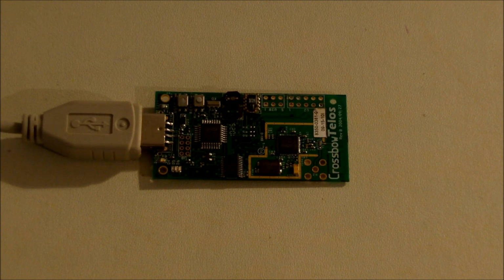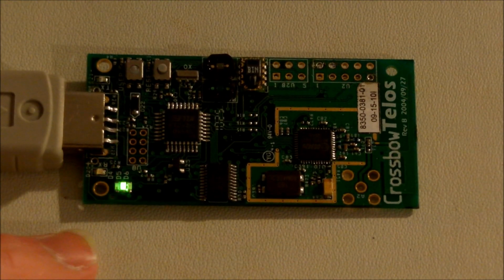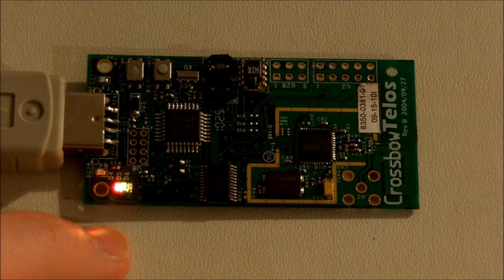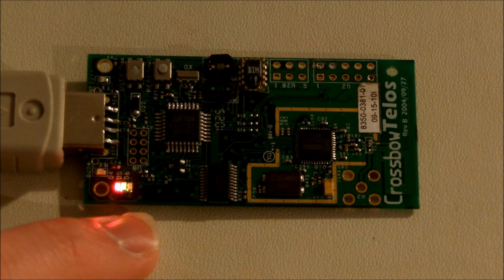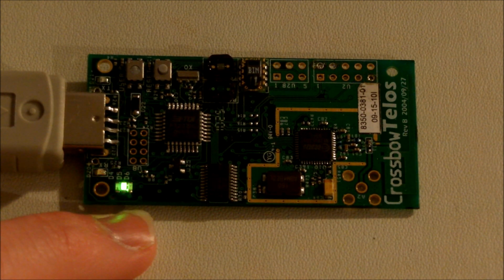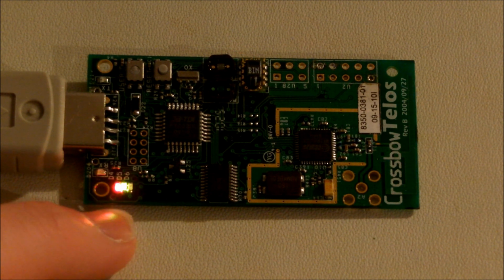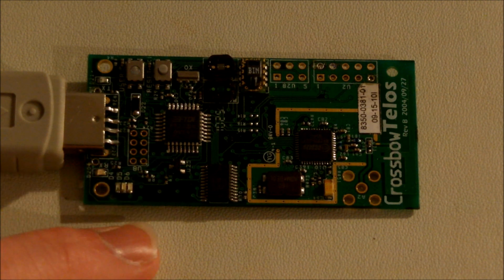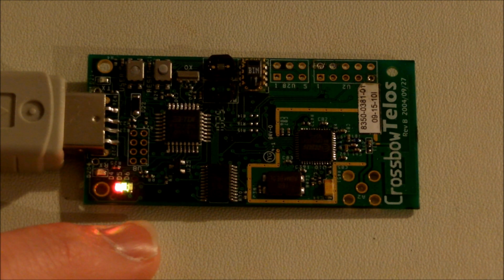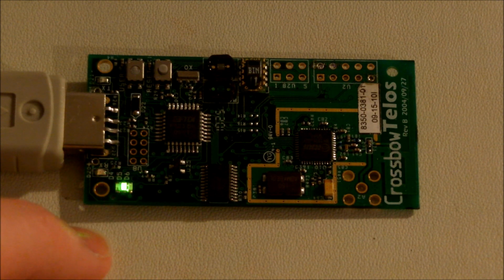Okay guys, I'm back at my work table, and you can see the latest changes that we have made to our HelloWorld project. We have the first LED, LED 0, turning on at 500 millisecond intervals. Now the green light, which is called LED 1 in TinyOS, is turning on and off at 250 millisecond intervals, and the red one, which is LED 0, turns on at 500 millisecond intervals.